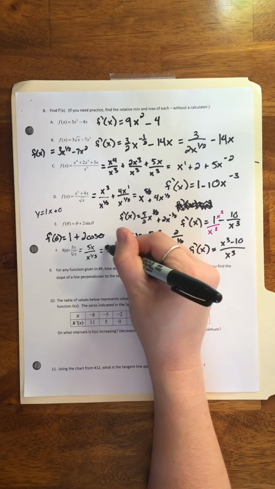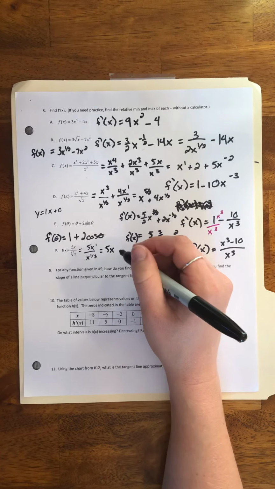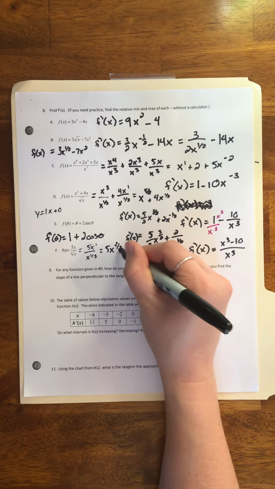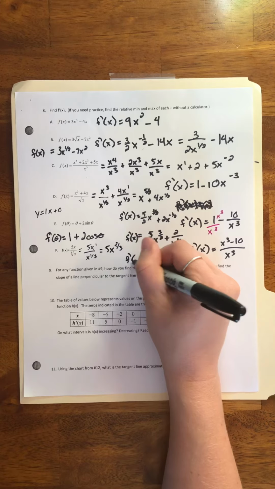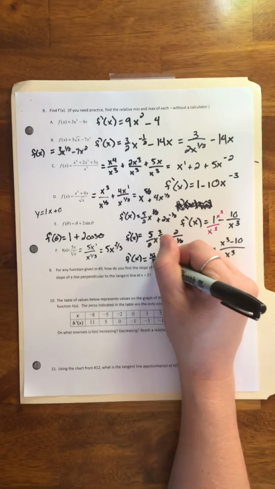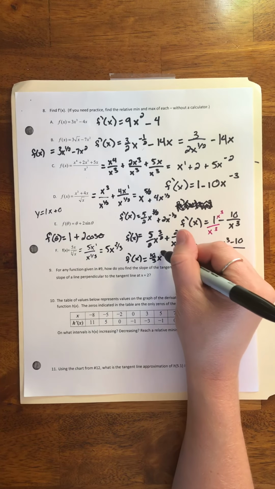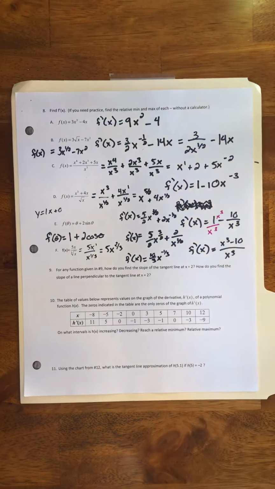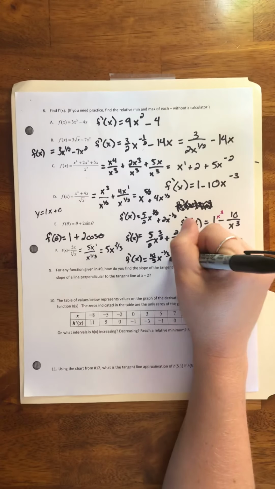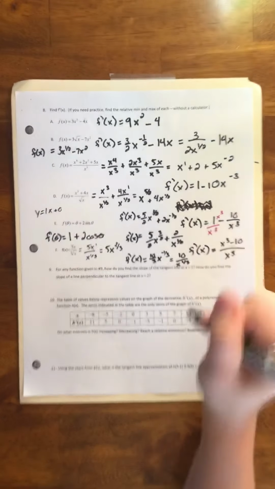So this would be 5x, 1 minus 1/3 is 2/3. If I take the derivative of that, I get 2/3 times 5, which is 10/3 x. 2/3 minus 1 whole is negative 1/3, which would be 10 over x to the 1/3 power.